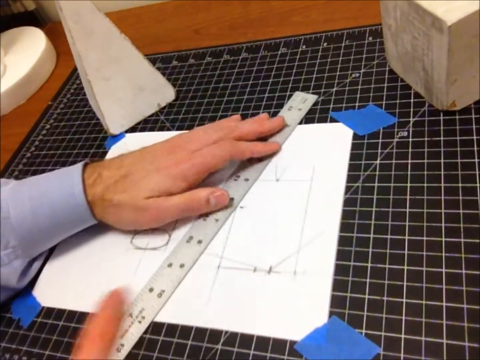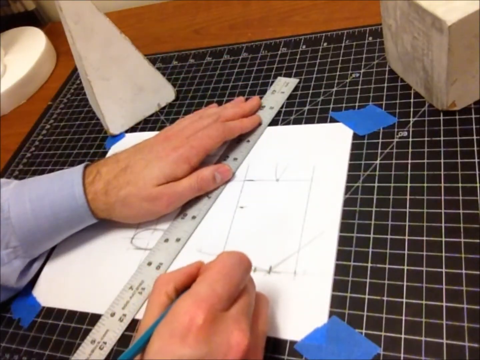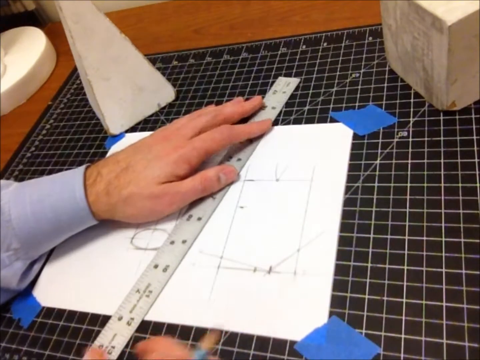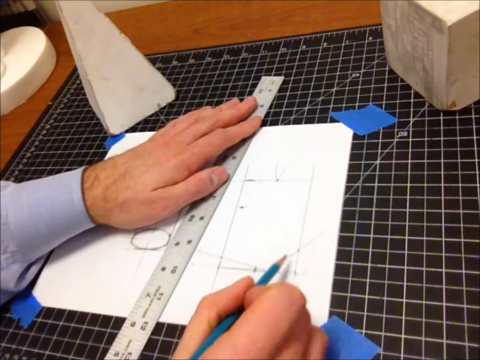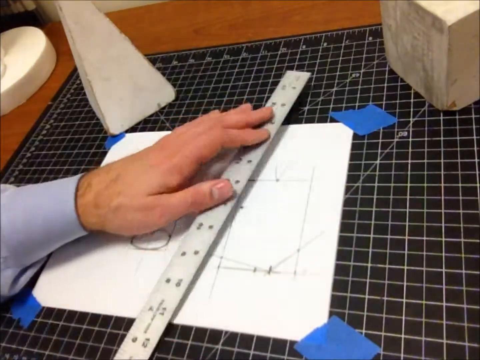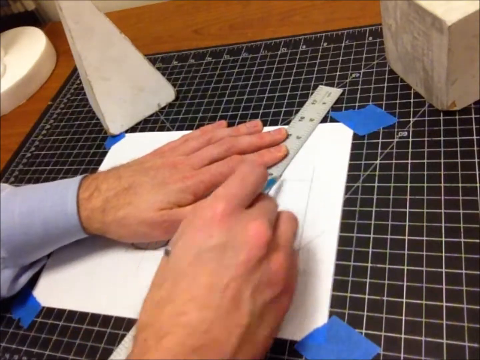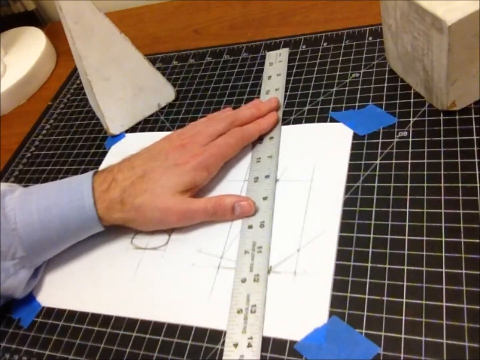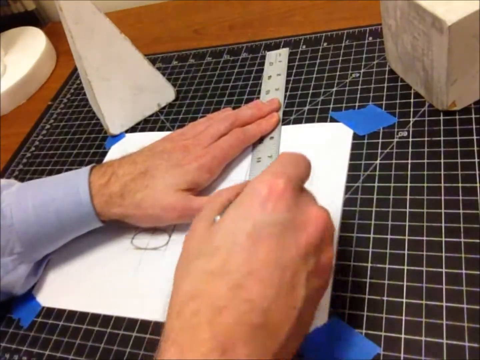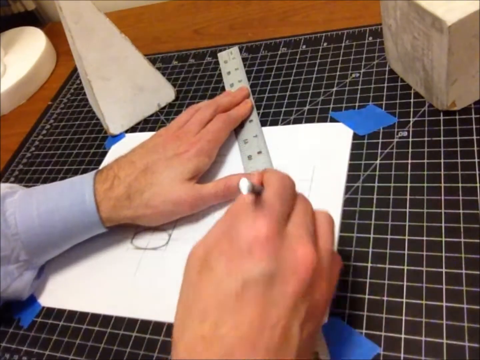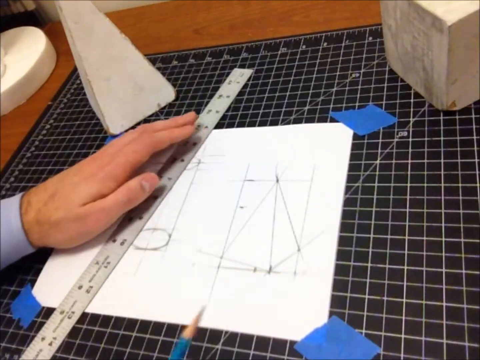And all I'm going to do now is where this line intersects this line, I'm going to make a point. Where this line intersects this line, I will also make a point. And I'm going to connect this point and that point to this point. And I instantly should have a pyramid, just as I see it. Bam.